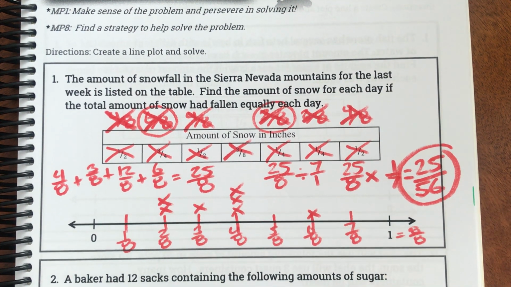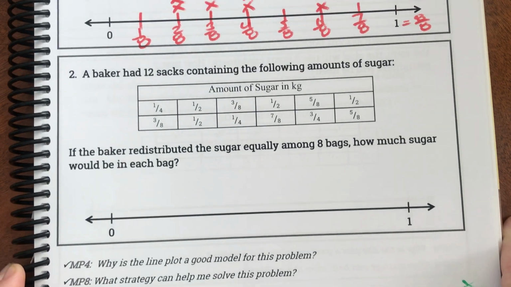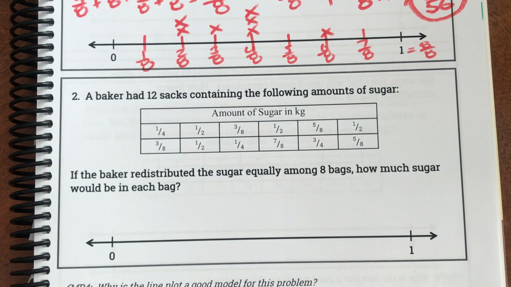Okay, so let's see another one. This one has a lot more points of data than the one above. It says a baker had 12 sacks containing the following amounts of sugar.